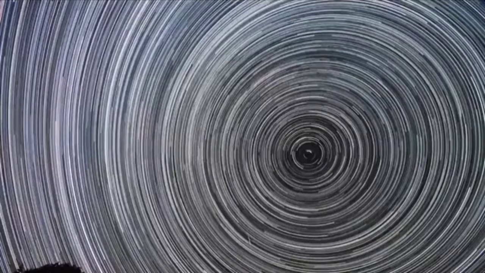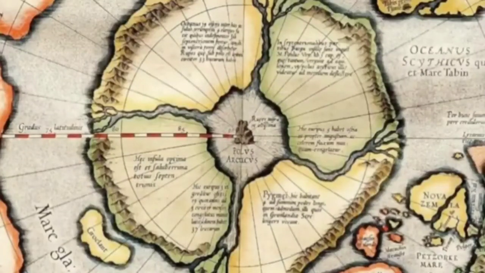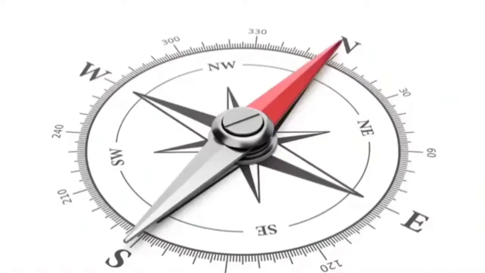fixed right above, unchanging, while the rest of the stars and constellations in the firmament revolve around it. Could the source of all magnetism and electromagnetism on Earth emanate from this magnetic mountain? It is an undisputable fact that compasses point north.